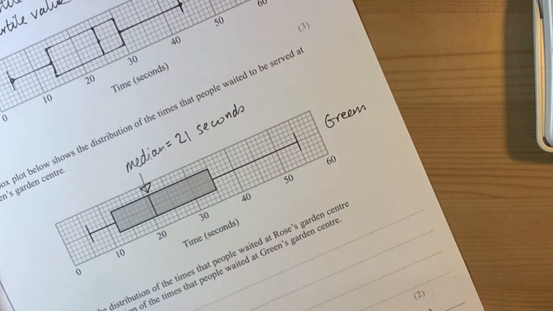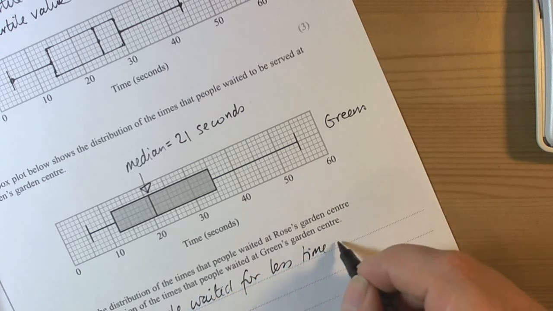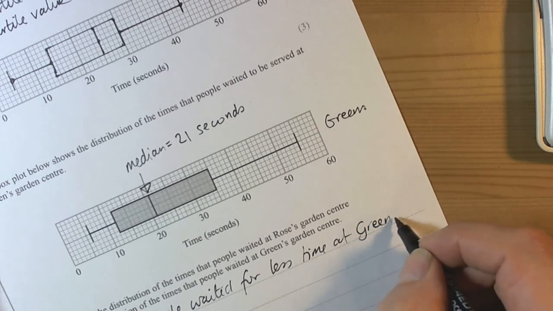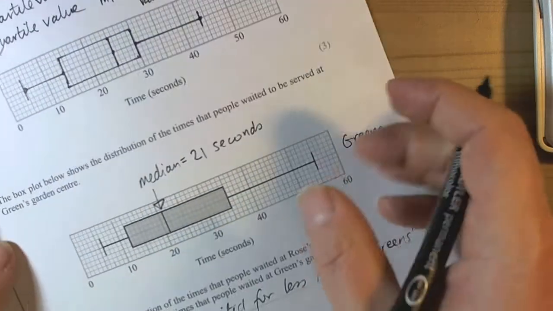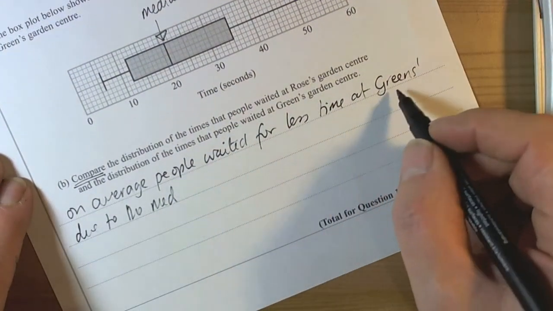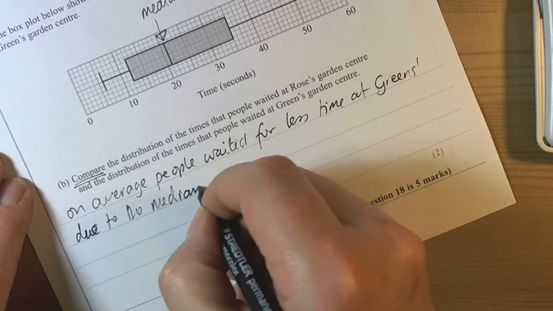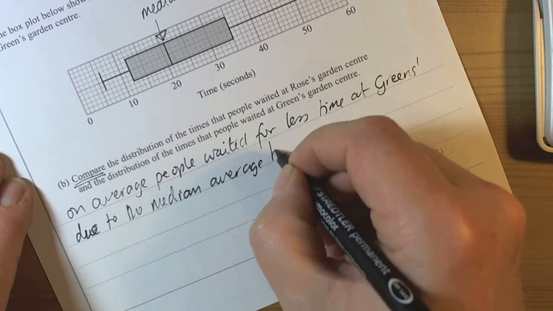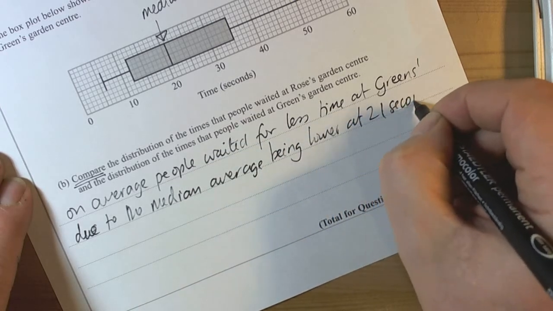So the first comparison is to say that on average people waited for less time at Greens due to the median. So on average people waited for less time at Greens due to the median average being lower at 21 seconds.